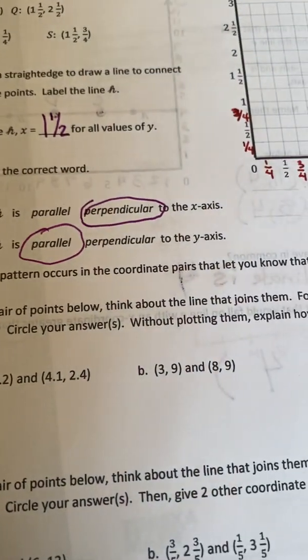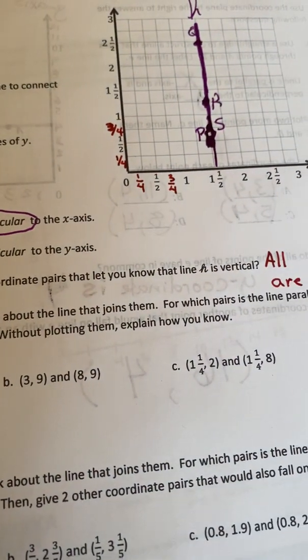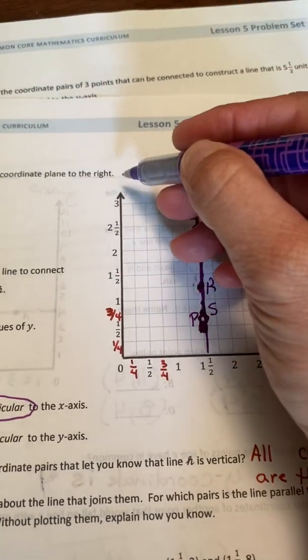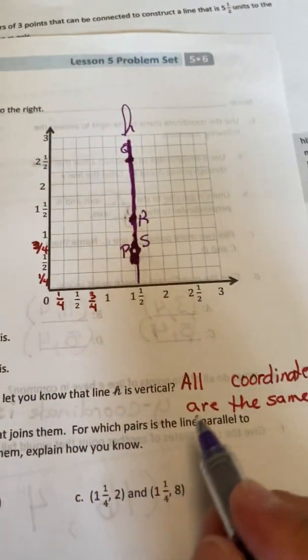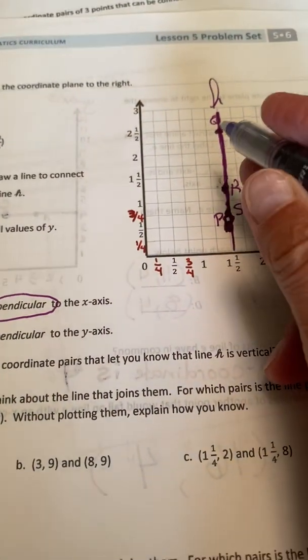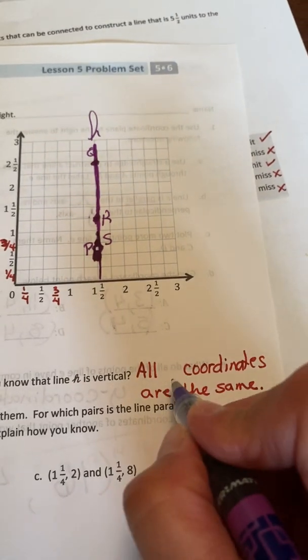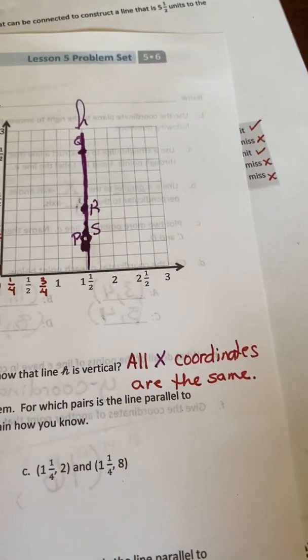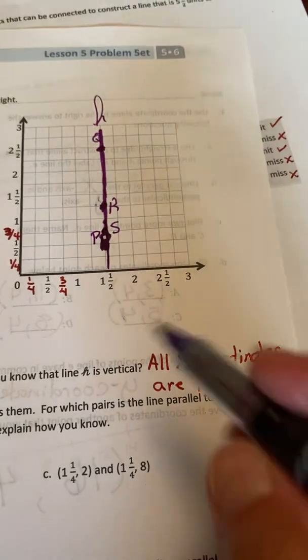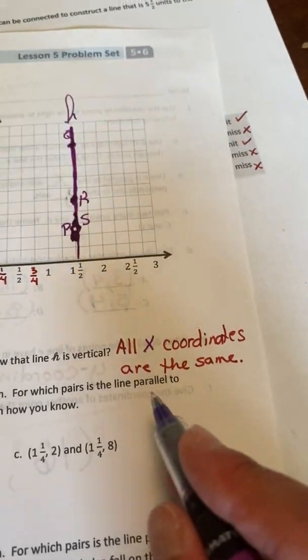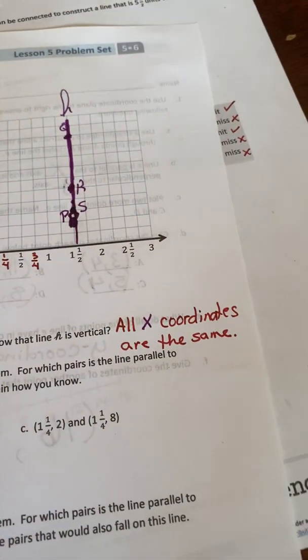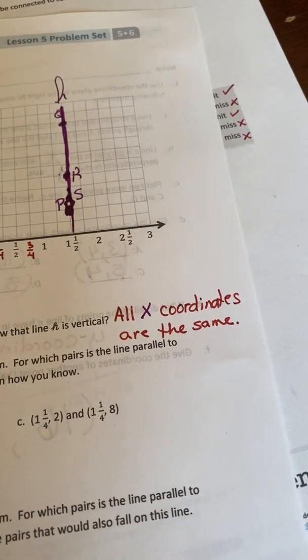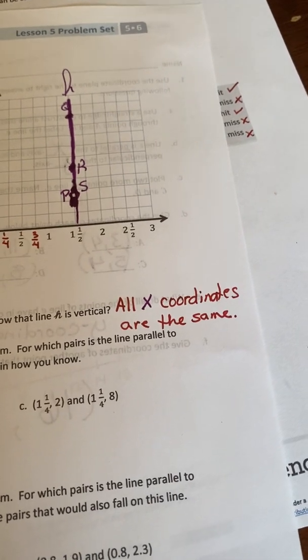What pattern occurs in the coordinate pairs that lets you know that line H is vertical? This is also called a vertical line. Your y-axis is always vertical and your x-axis is horizontal. So for us to know that this is vertical, we know that all the x coordinates are the same. They're all 1 1/2. If you have all x coordinates the same of a bunch of coordinate pairs that you plot, you're going to make a vertical line. If all your y coordinates are the same, you are going to make a horizontal line.